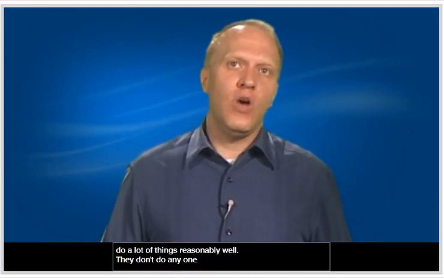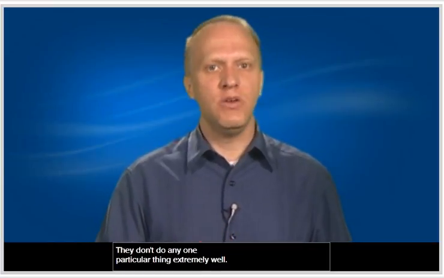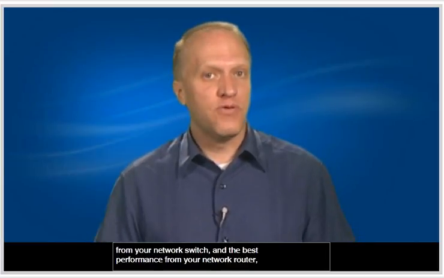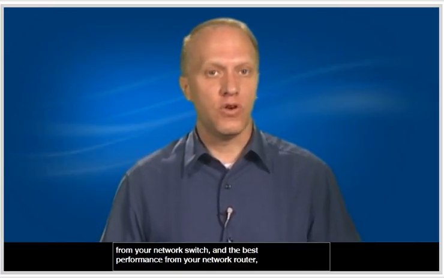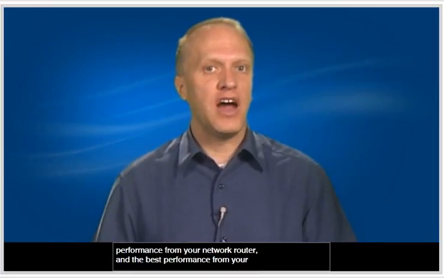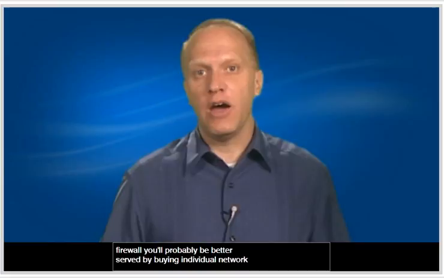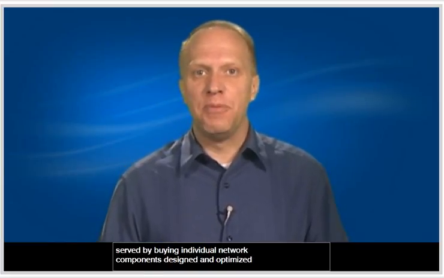They don't do any one particular thing extremely well. If you're in a situation where you need to have the best performance, say, from your network switch, and the best performance from your network router, and the best performance from your firewall, you'll probably be better served by buying individual network components designed and optimized specifically for those functions.